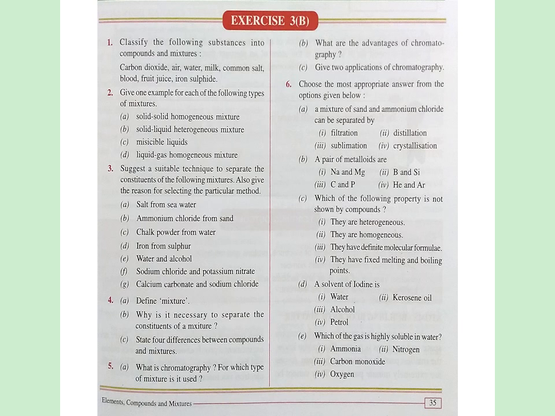If we find one solid and one liquid, conditionally, where the solid is soluble, what separation technique do we normally prefer to use?